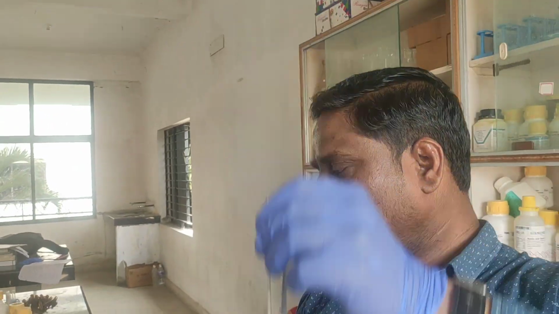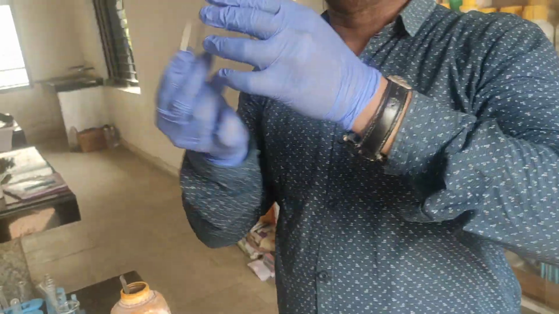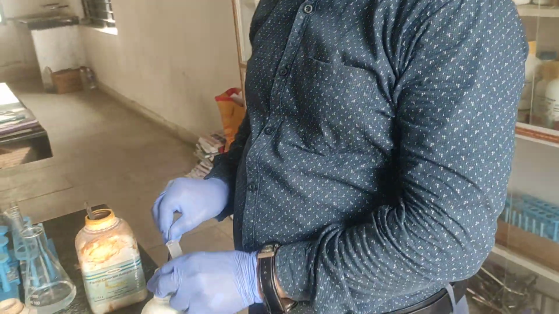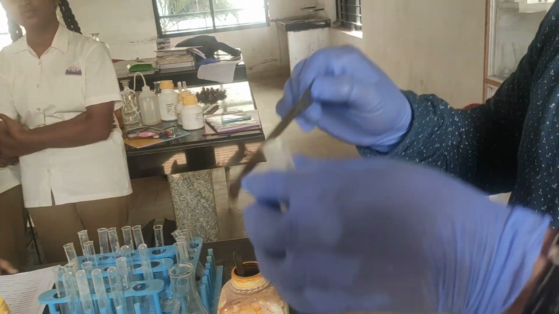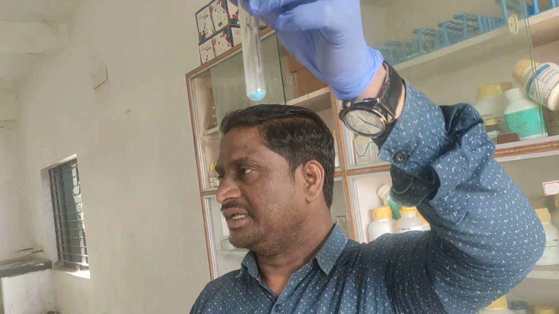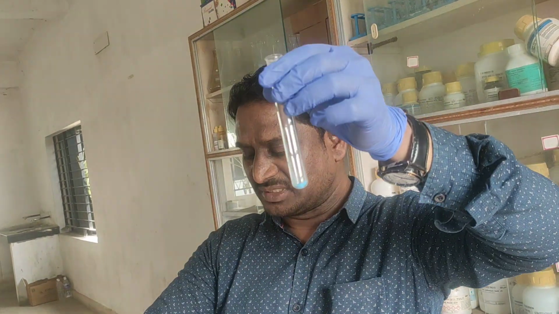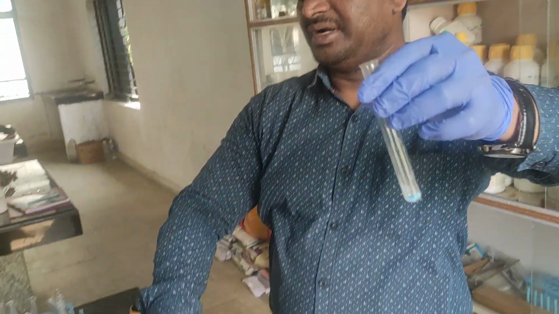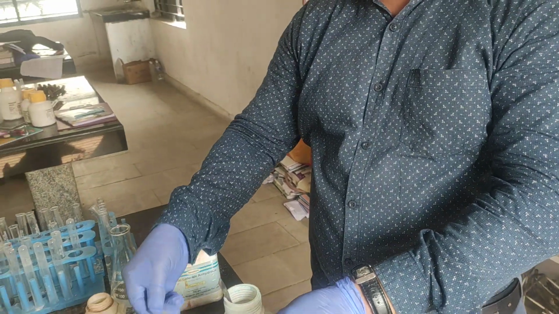Okay? Now the same experiment I am performing with ammonium hydroxide. So I am taking the given salt, copper sulfate. For this copper sulfate, I am adding ammonium hydroxide.